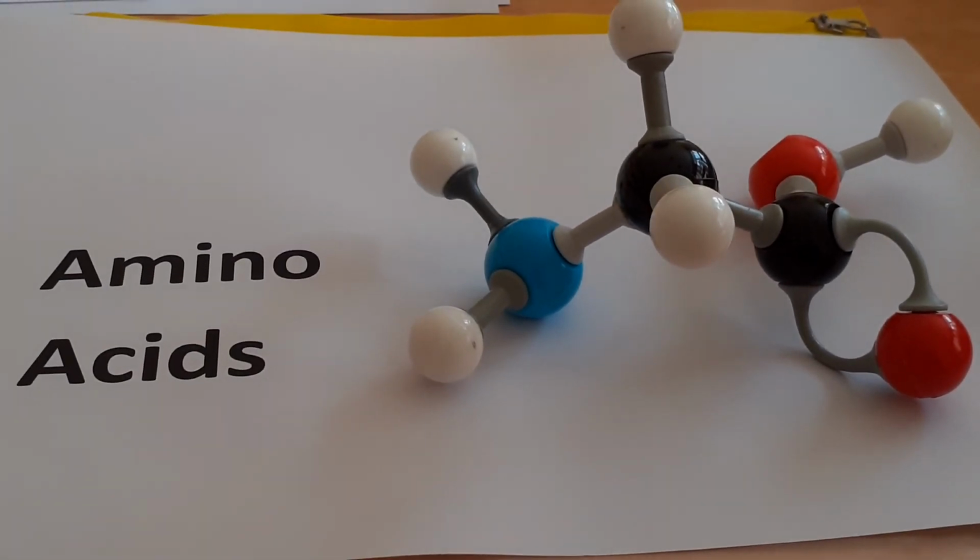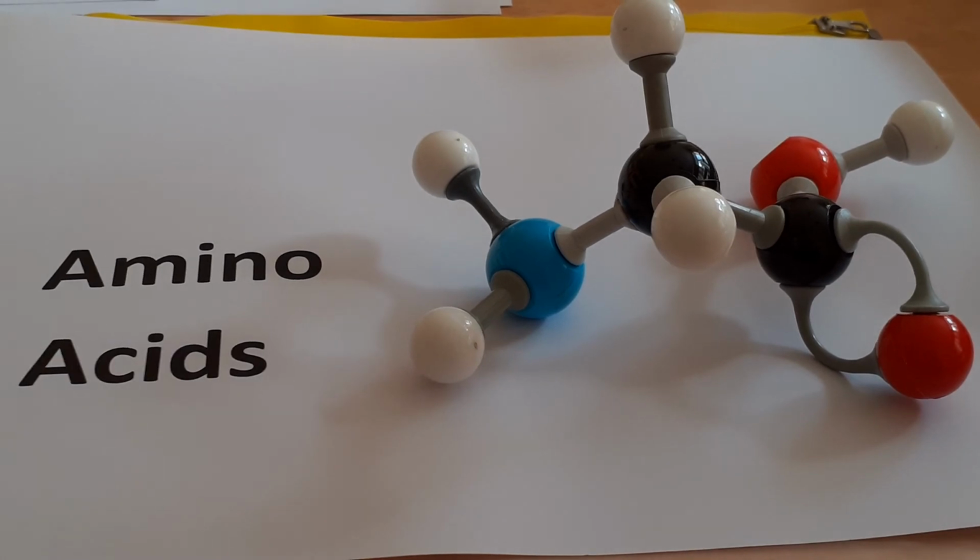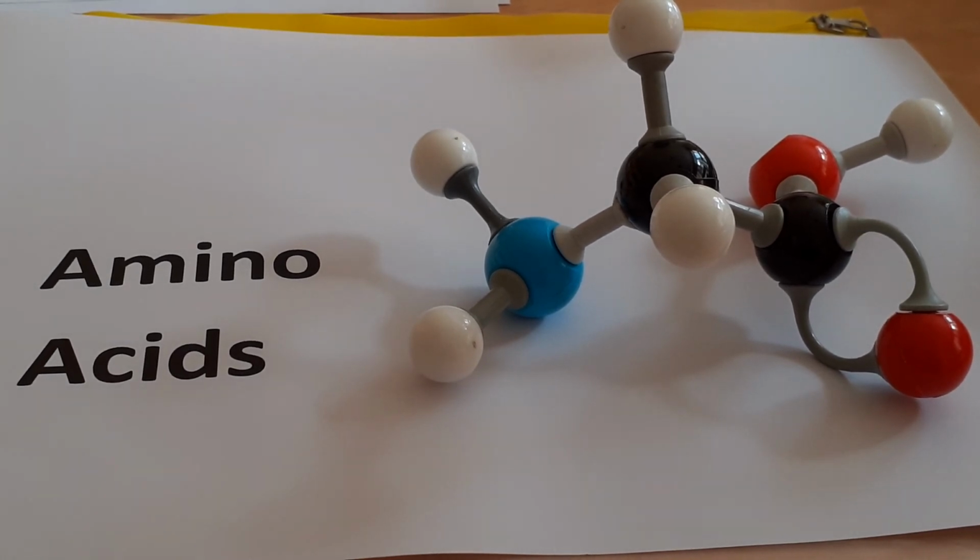And it's because of the fact that it's got these two functional groups, the acid functional group and the base functional group, that this is what makes them very special molecules. Very unusual to have two functional groups. This is the one that we need to know the name of.